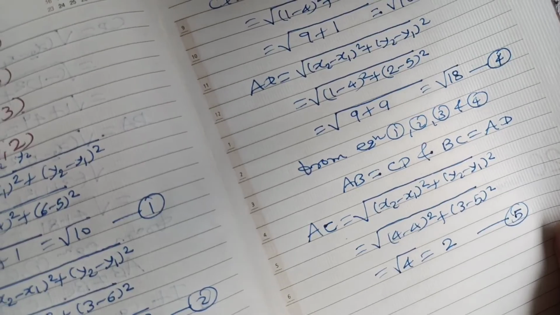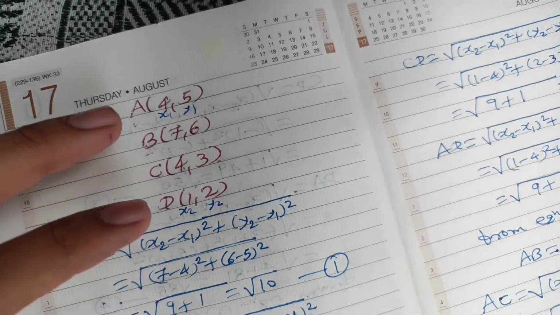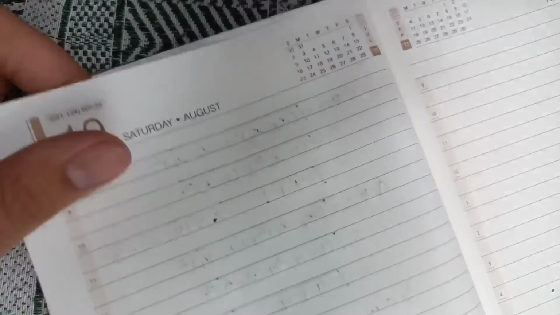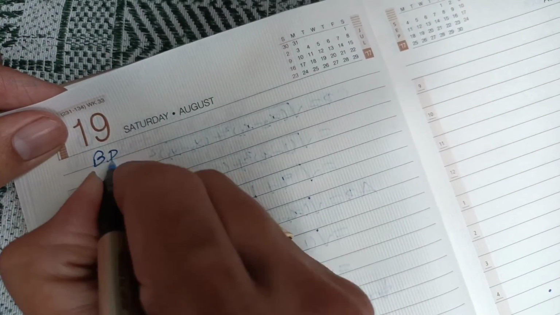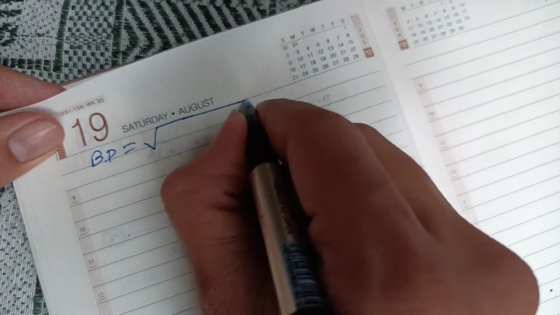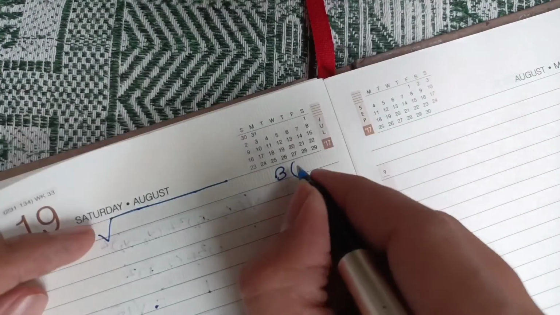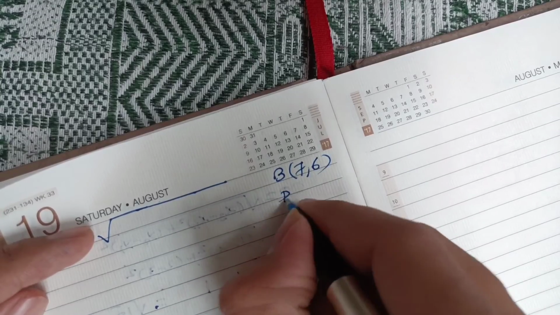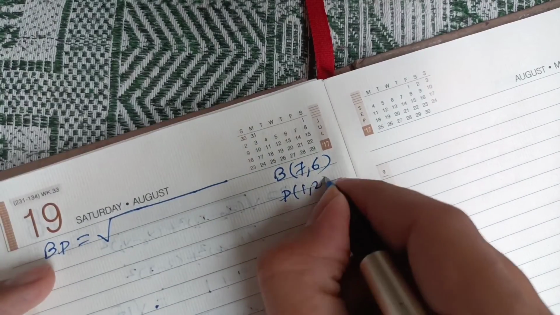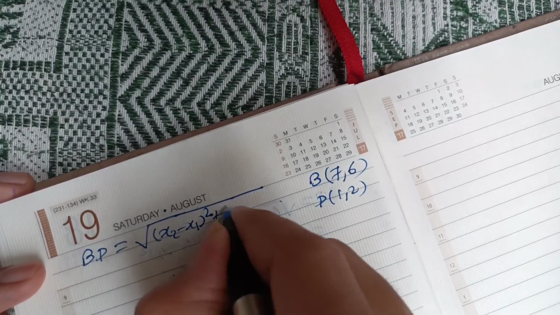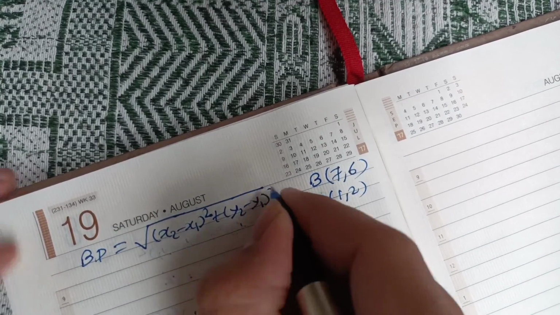Next and last, find out the distance between B and D. Write down the coordinates of B and D over here: B is (7, 6) and D is (1, 2). So (x2 minus x1) whole square plus (y2 minus y1) whole square.